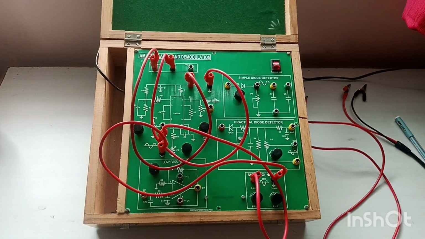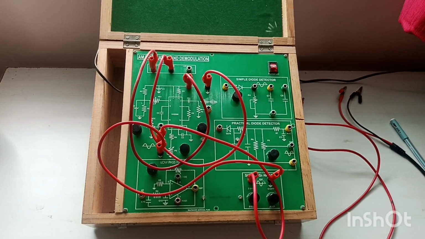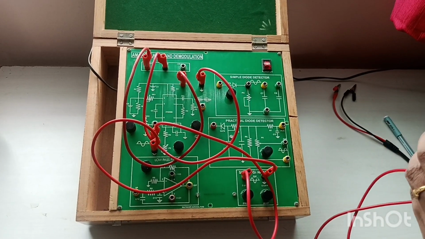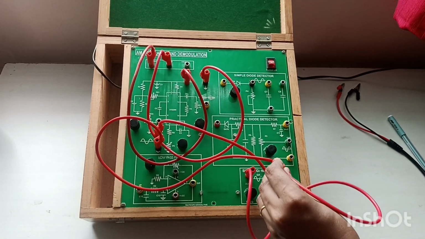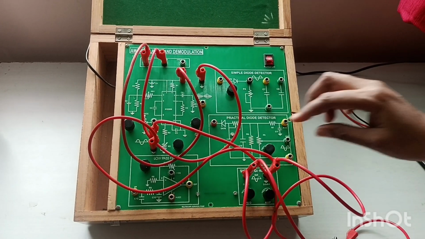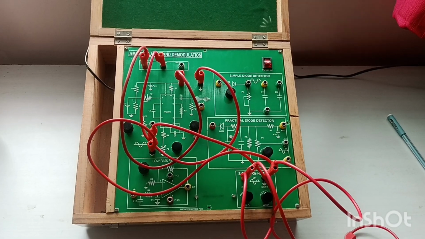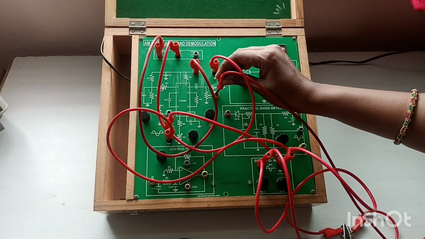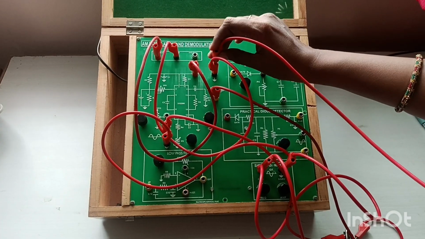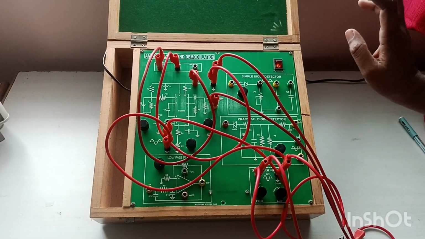Now we will observe the waveforms, the input and the AM modulated output, on the DSO simultaneously. First of all, I am going to connect channel number 1. The ground pin will be connected to the ground and the second pin will be connected to the input modulating signal. Now the second channel will be connected to the modulated output and the ground pin will be connected. Now I will switch on the circuit.